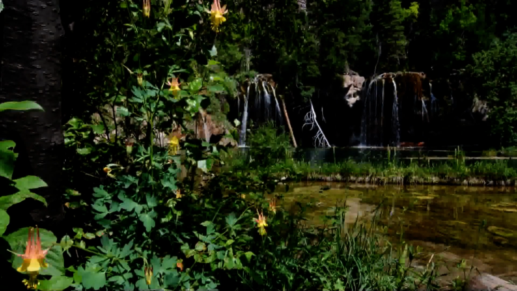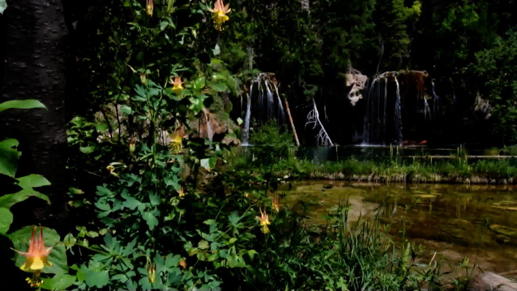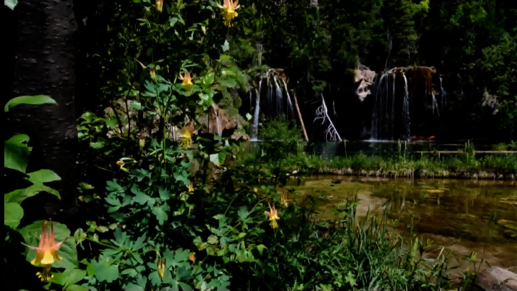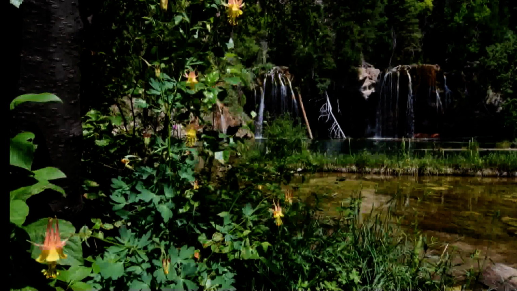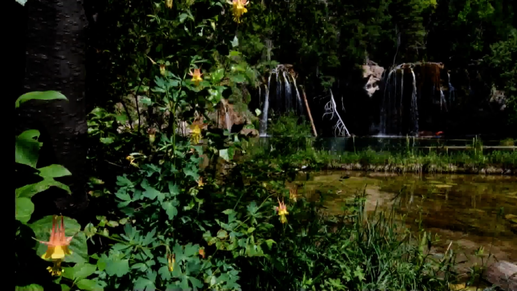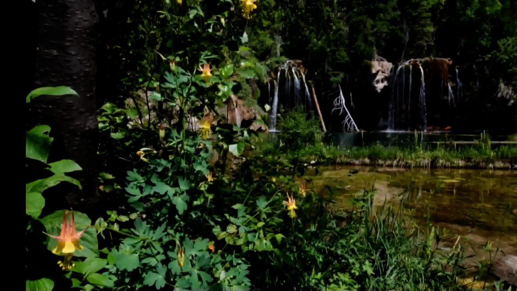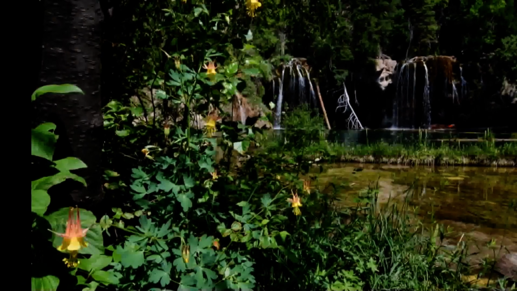Here's a different perspective of Hanging Lake. There are some columbines, red columbine, which are fairly rare, along one part of the shore. So here I'm using a pretty wide angle view and getting very, very close to the foreground element to accentuate it.